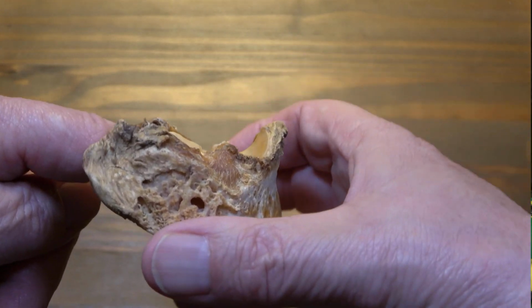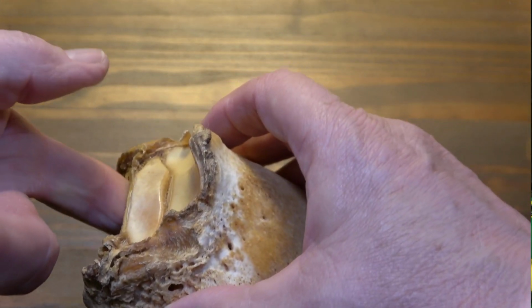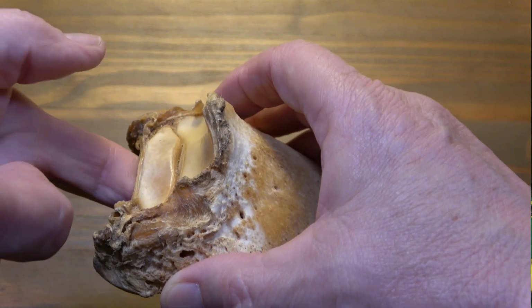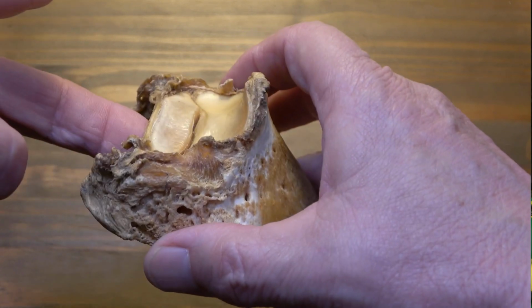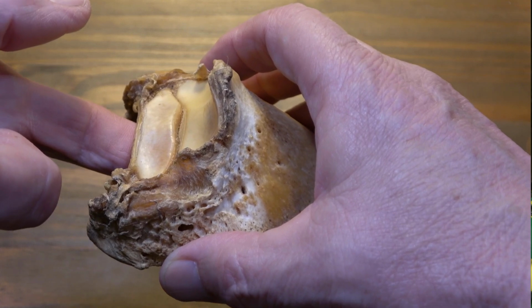By wrapping the tendon around the navicular bone, the tendon is always pulling on the coffin bone from the same direction, regardless of the angle of the pastern bones above it. So there's the necessary background information.